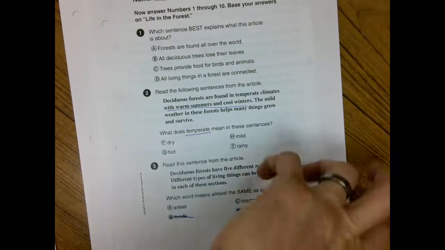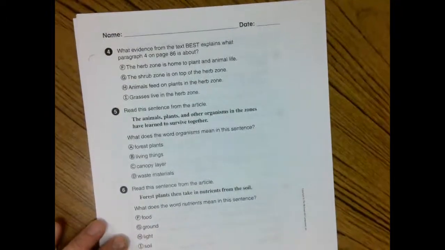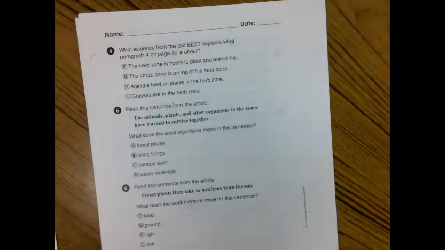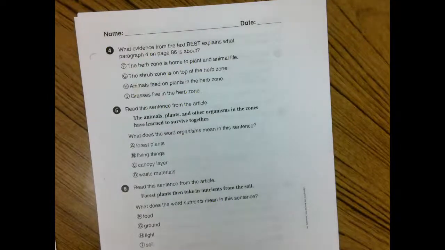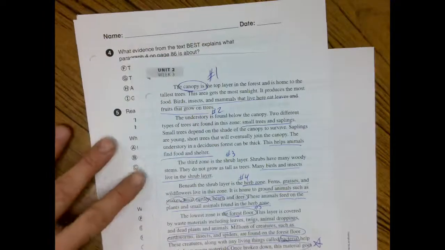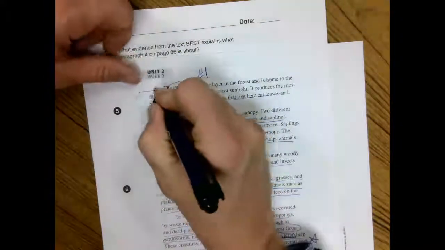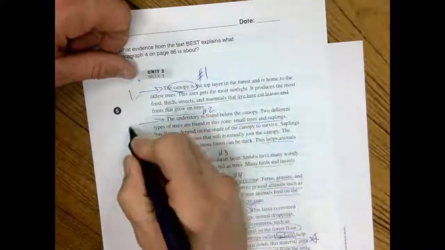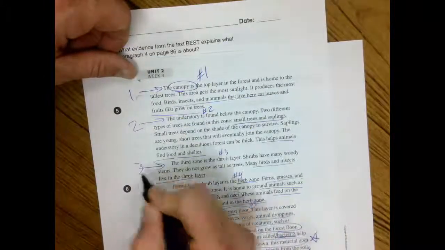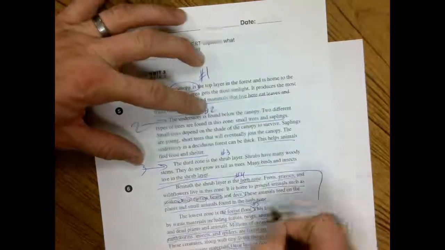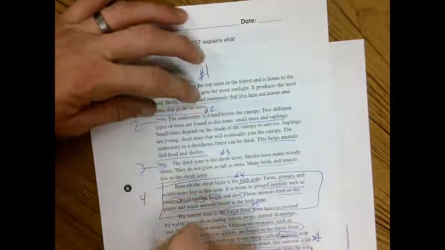Number 4. Flip yours over. I'll flip mine over. It says, what evidence from the text best explains paragraph 4 on page 86 and what it's about? All right, so here's 86. See it at the bottom. Paragraph indent right here is paragraph 1, indent 2, indent 3, and here's what we're looking for, paragraph number 4.